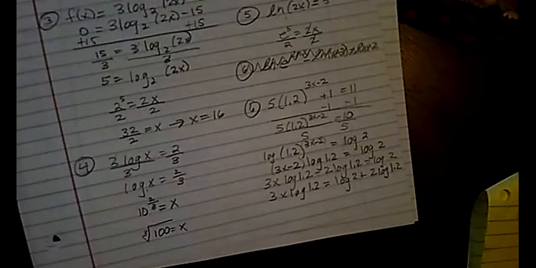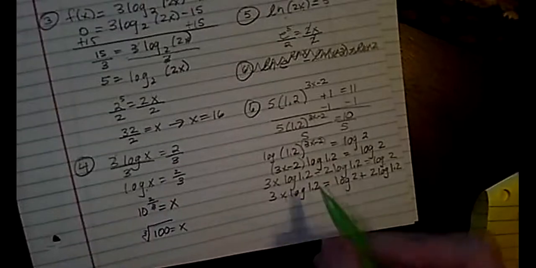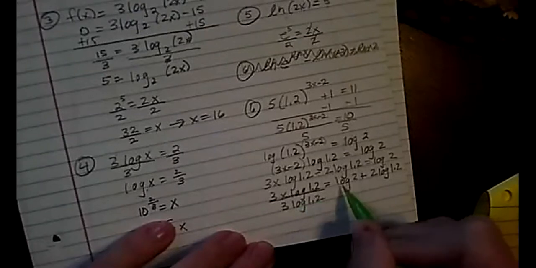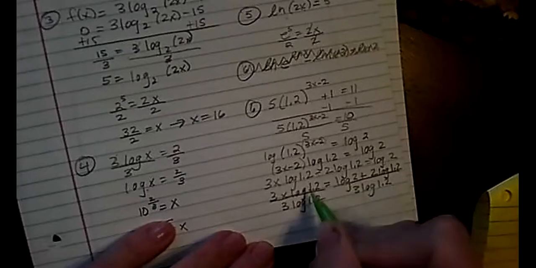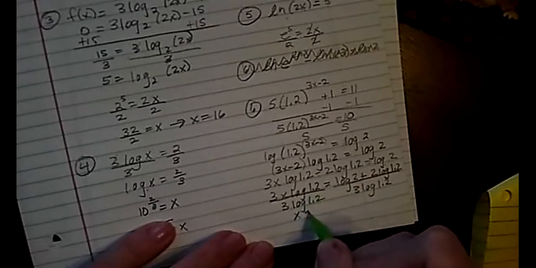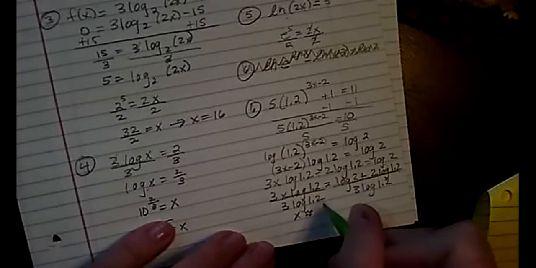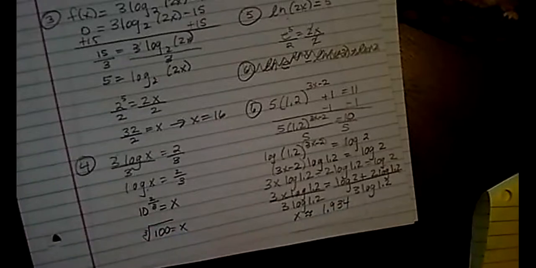All right, so a couple things. You can then divide by, if I want x by itself, I'm just going to divide this by 3 log of 1.2. And that gives you x is approximately, so here's your exact answer. I think I did this earlier, I think I have an answer for you. I think approximately 1.934. So you can see if you can get that on your calculators when you do that.